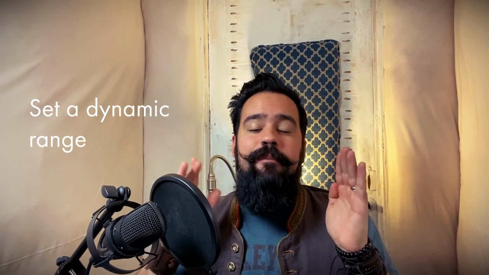First, set a dynamic range for it. So basically, set arbitrary points for how quiet or how loud a character gets. And try to stay within that range. The character only leaves that range on very, very, very special occasions. But let's say this is the quietest you can go, physically, this is the loudest you can go. You can say, okay, my character is somewhere over here, that kind of thing.